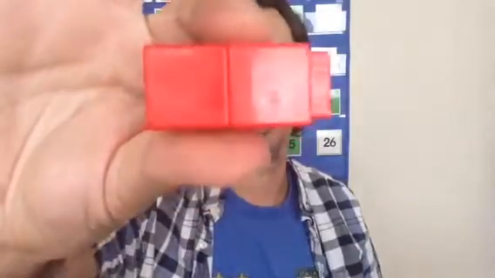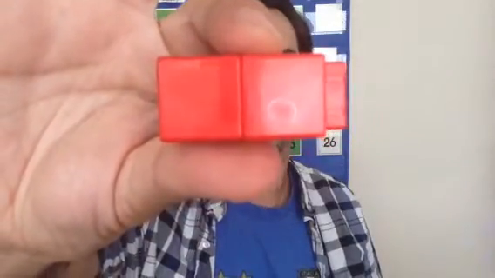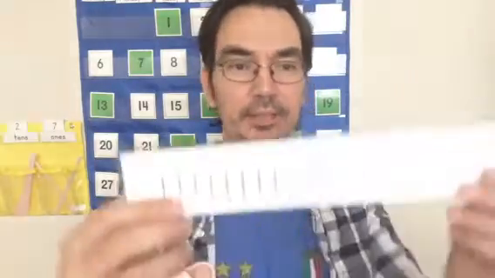And what am I left with? 2. So does that mean 10 minus 8 is 2? The difference between 10 and 8 is 2? I think so, but you know what? If we're not sure and we want to double check, let's use one of our other strategies. What do you say? Let's go to the number line.